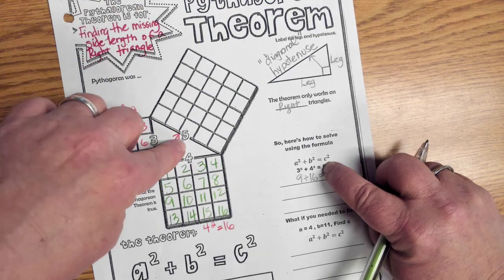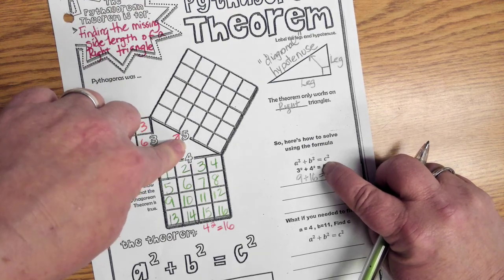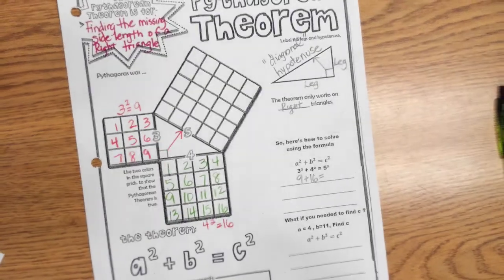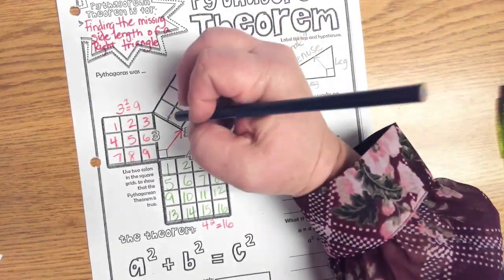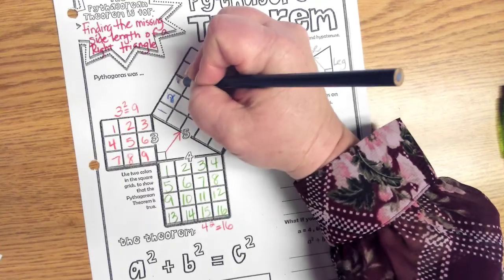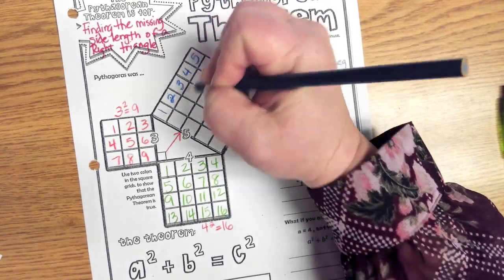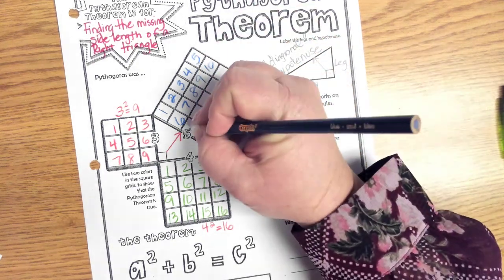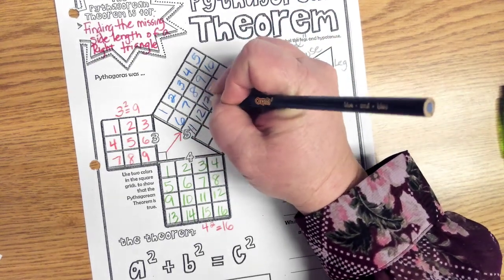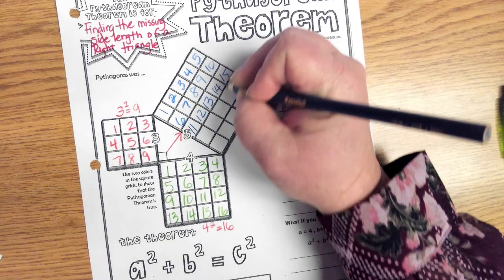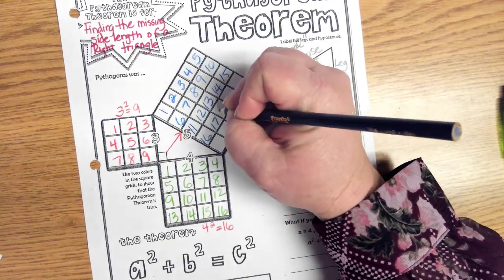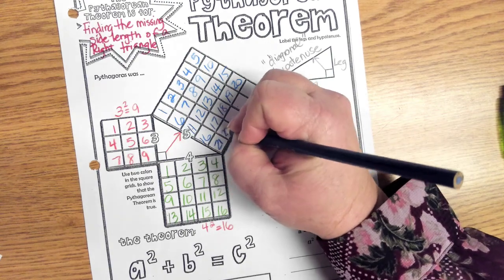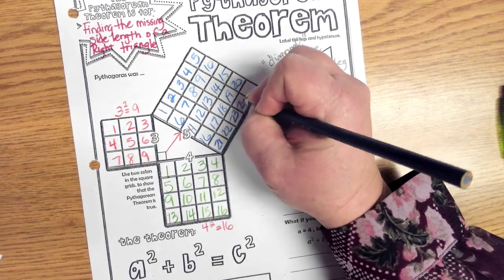So if this side is 5 and it's a right triangle, let's count them and see what we end up with. 1, 2, 3, 4, 5, 6, 7, 8, 9, 10, 11, 12, 13, 14, 15, 16, 17, 18, 19, 20, 21, 22, 23, 24, 25.